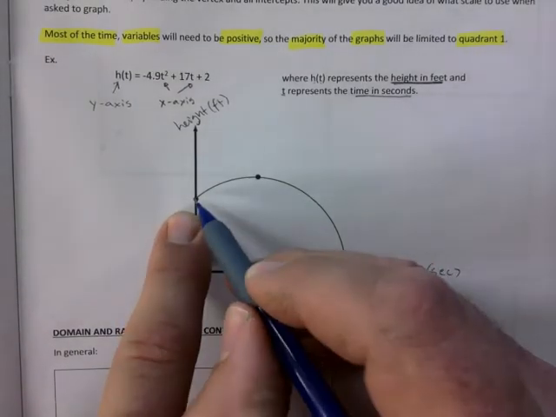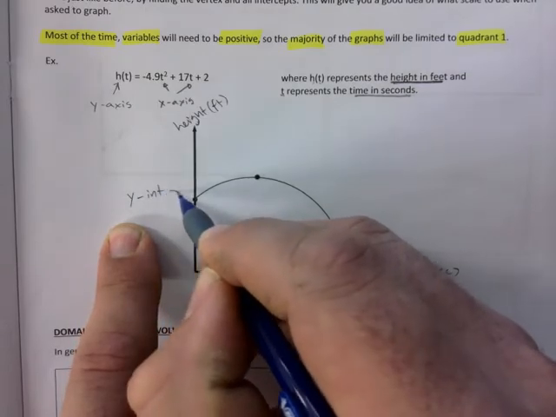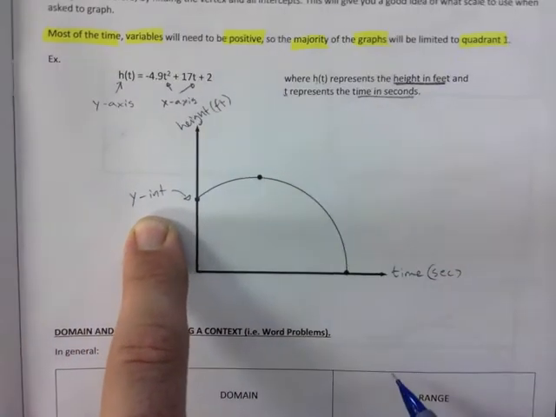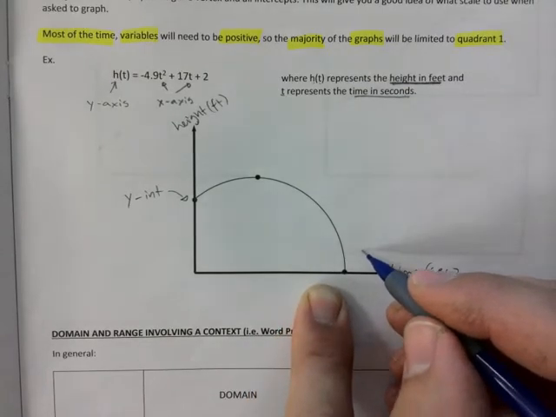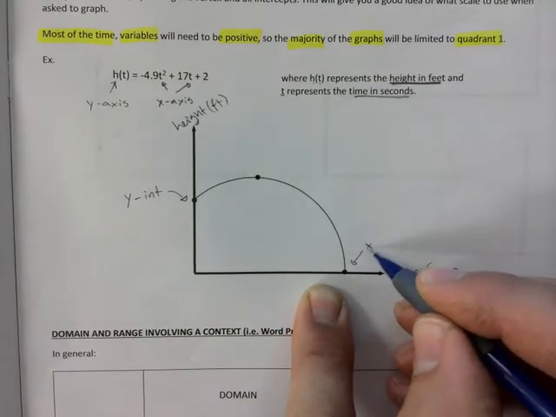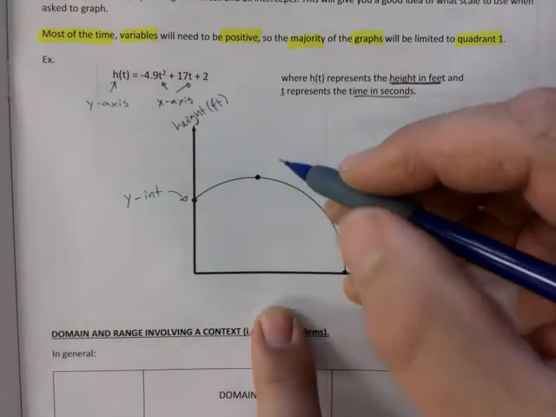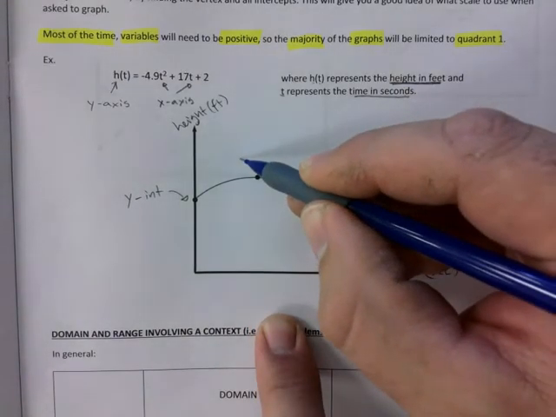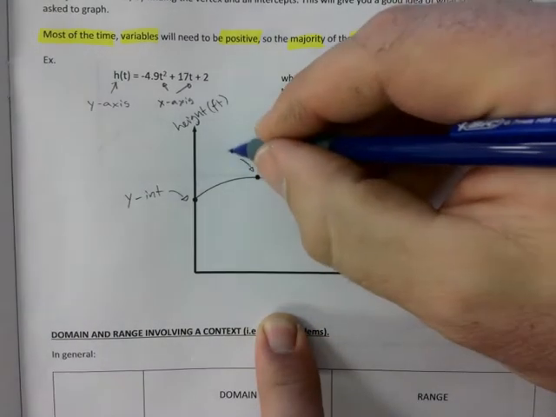So what do we call this? We have been calling this the y-intercept, correct? And we've been calling this the x-intercept. And we've been calling this the vertex.